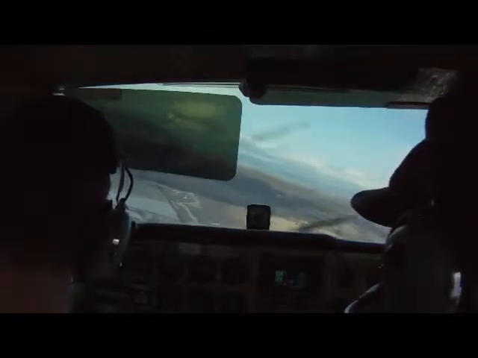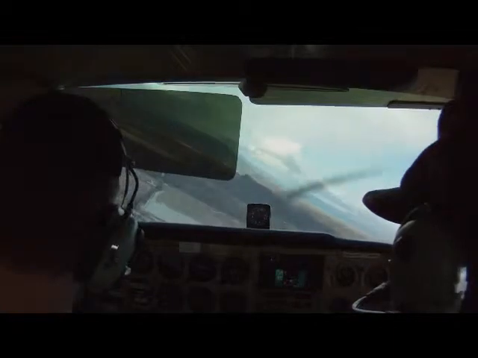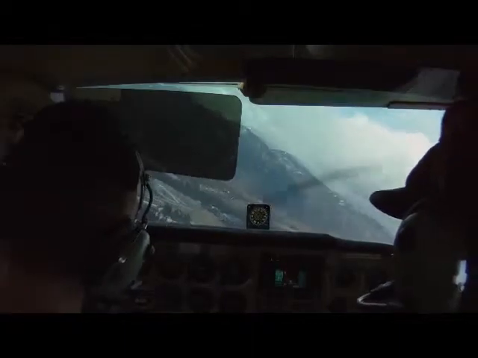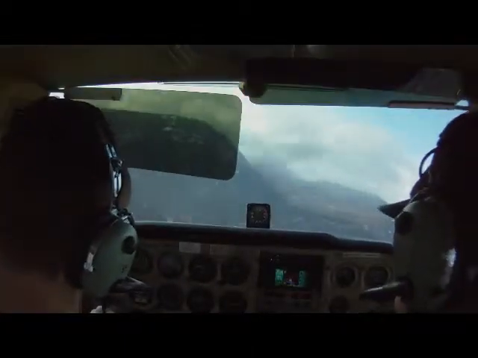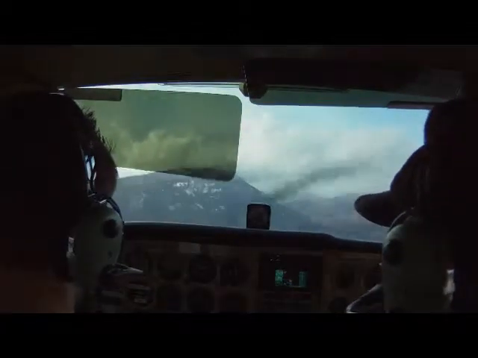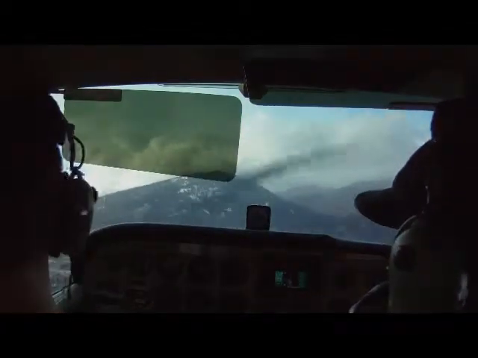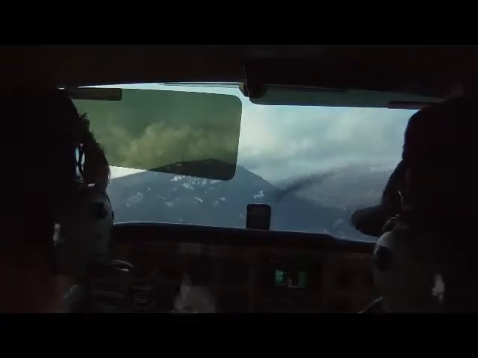Area traffic, Cessna 3082 Echo, turning base, runway 19, touch and go. Slow it down to 75. You can lower the first notch and keep the nose where it is. That'll slow you down. Okay, here's my final one. Second notch.